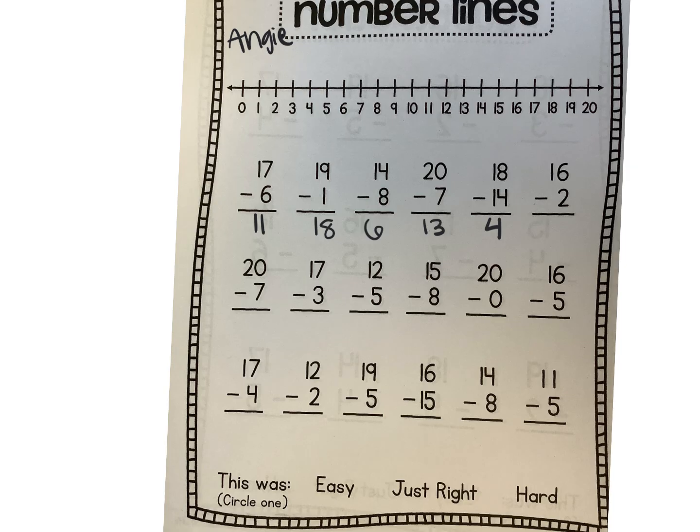The next one is 16 minus 2. So I put my pencil on 16 and I'm going to hop 2 spaces. 1, 2. And I stopped on 14. Okay.